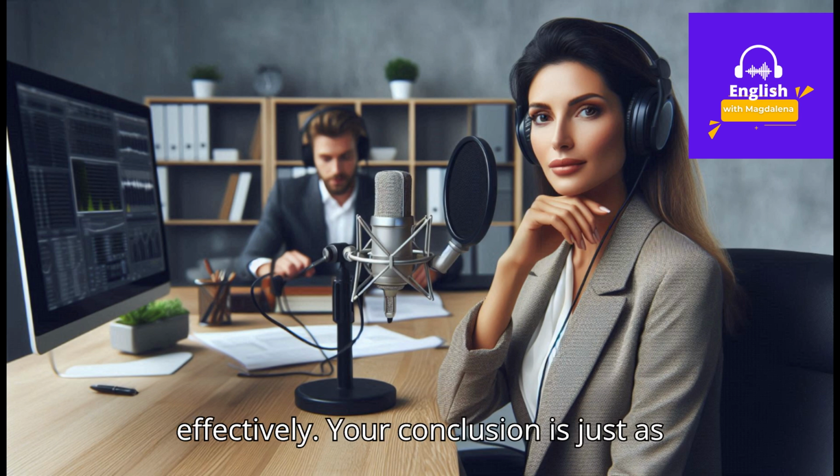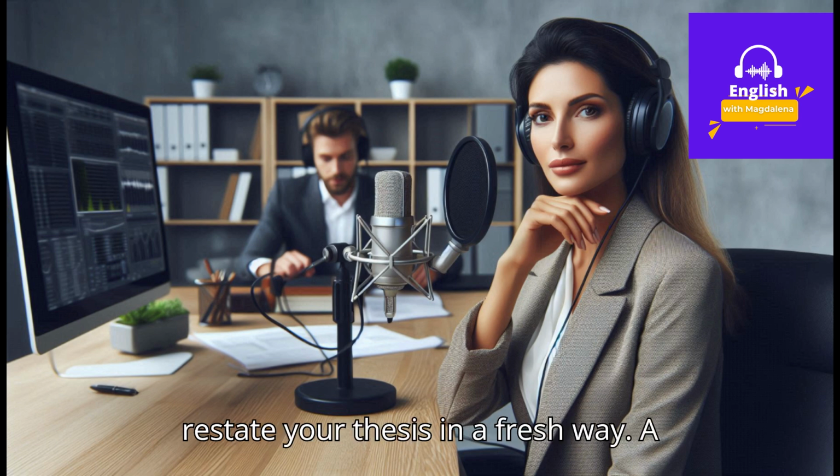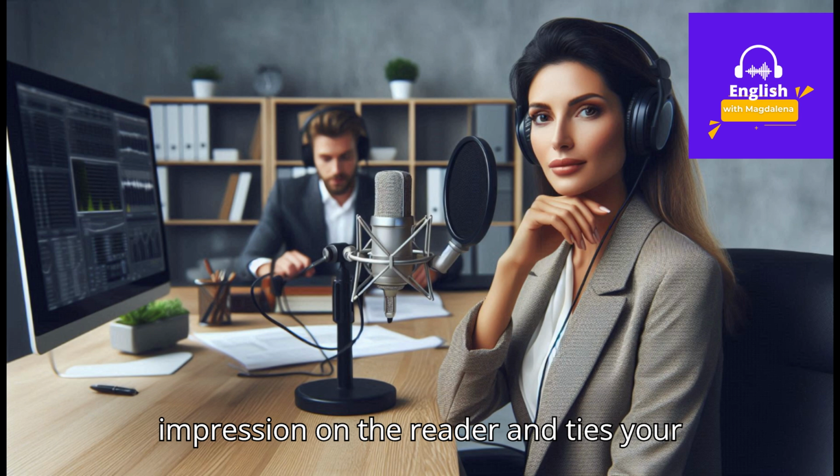Your conclusion is just as important as the rest of your essay. Use it to summarize your main points and restate your thesis in a fresh way. A strong conclusion leaves a good impression on the reader and ties your essay together.